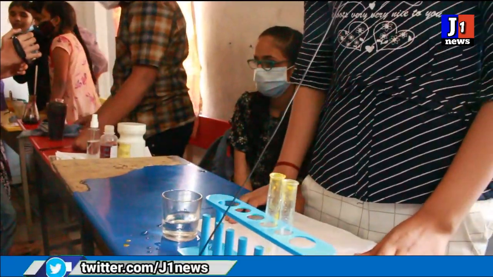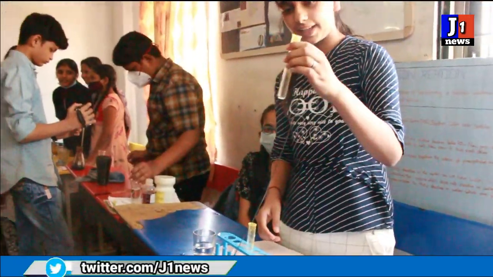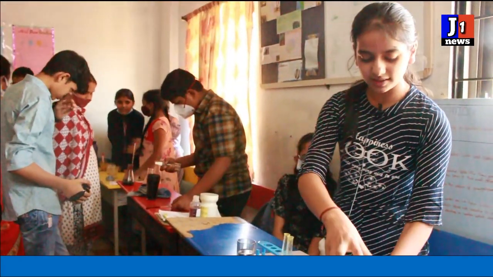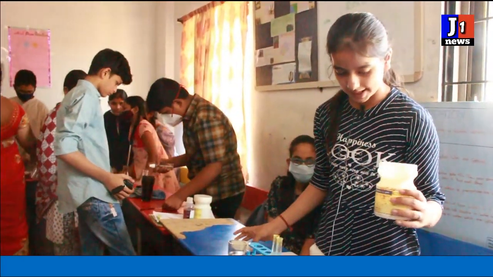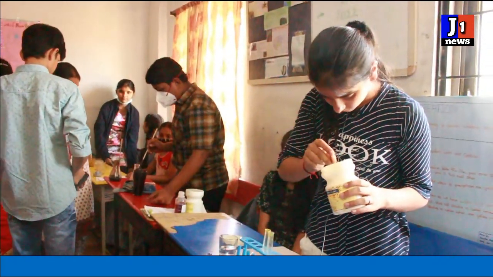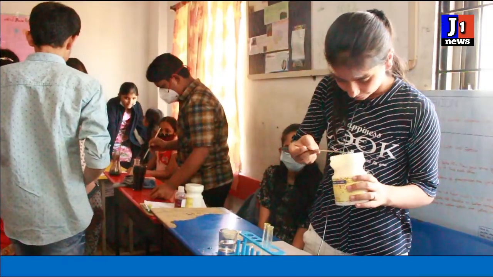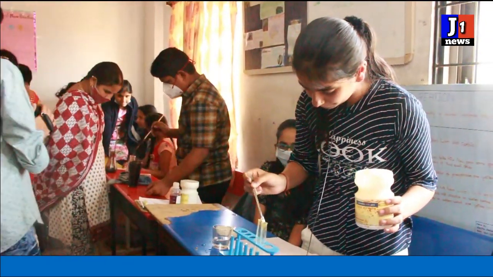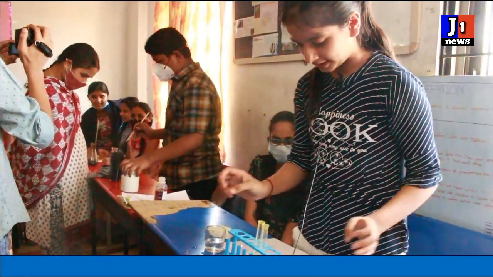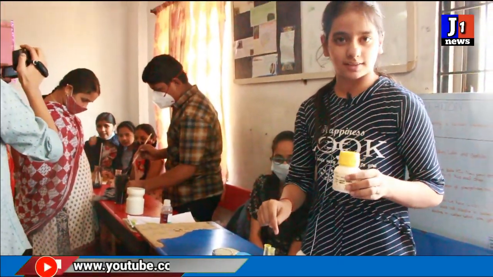Let's begin our experiment. First we will take 1 test tube, and in the first test tube we will keep lead nitrate. Now we have another test tube also.